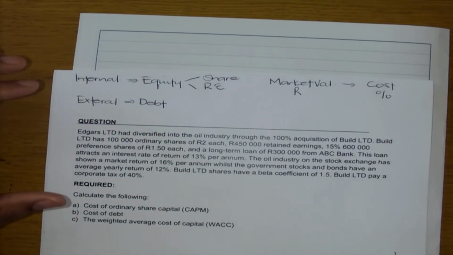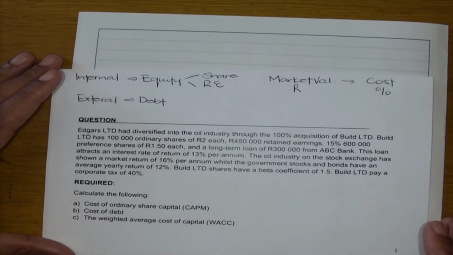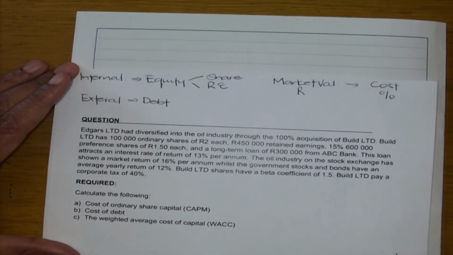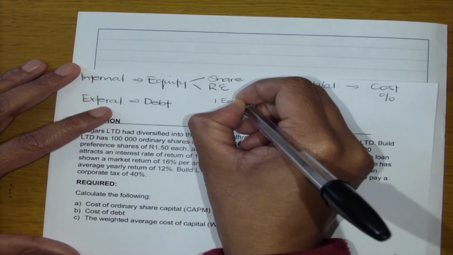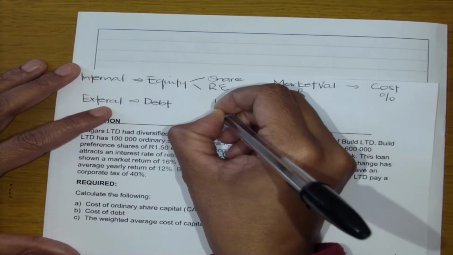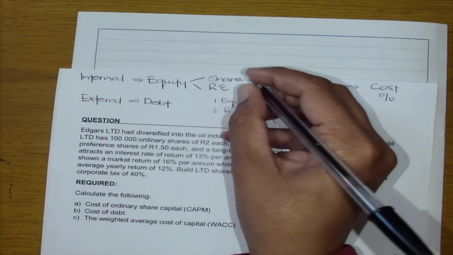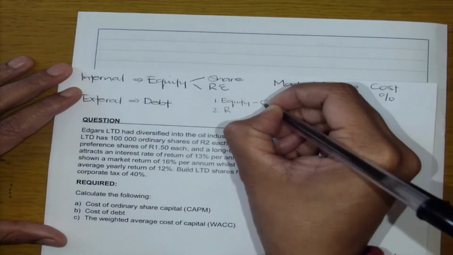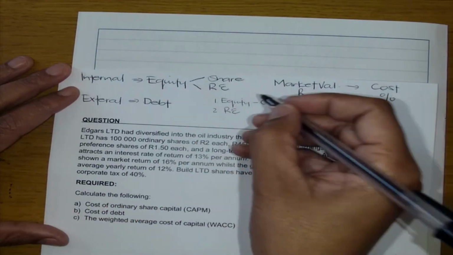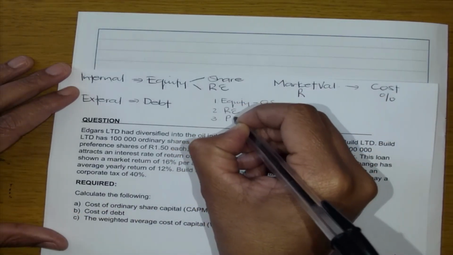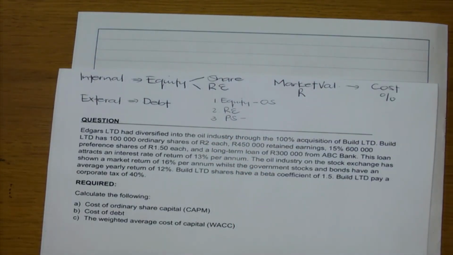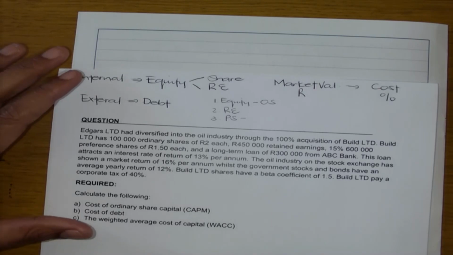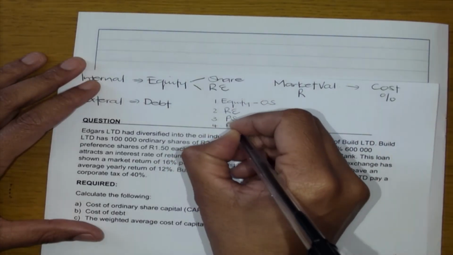Now what you need to remember, there's normally four categories in your description, right? One would be equity, the other retained earnings. Now equity would normally be your ordinary shares. Then you have retained earnings, which is your last year profit. Then you have preference shares, which are also shares, but they are shares with preference. Normally they are more expensive than your ordinary shares. And four, you have debt.